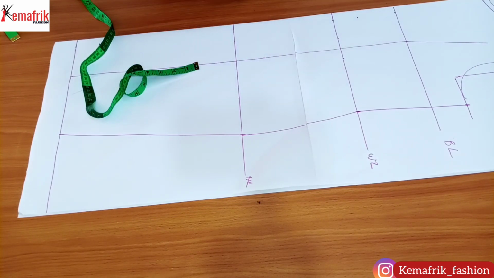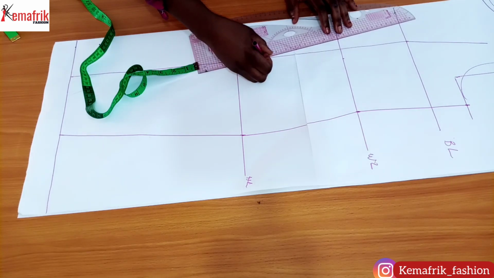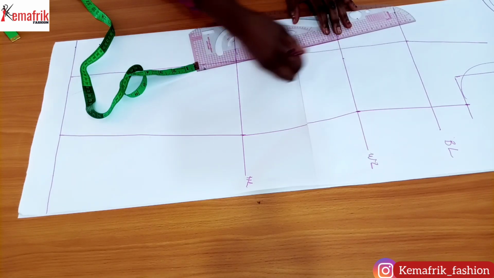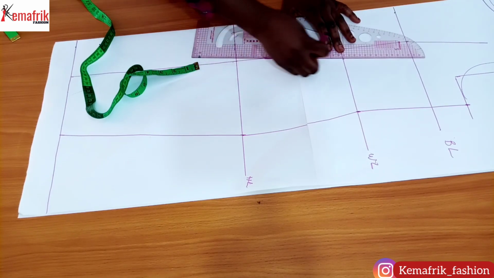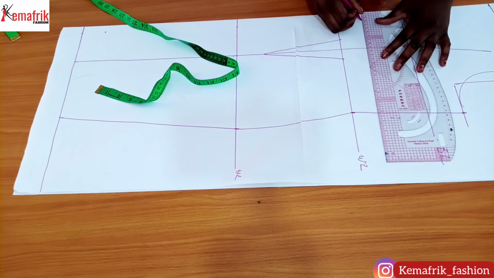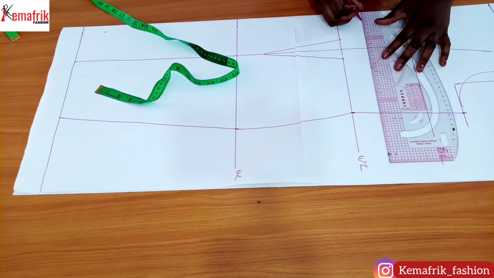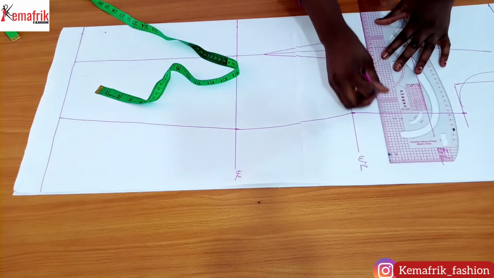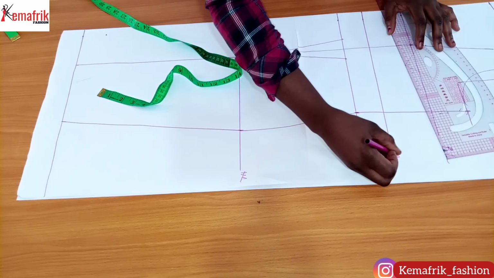So I decided to make use of a 2 inches wide dart. I already added that measurement to the waistline. So I connected the dart to the apex, that's the lower apex, and the apex is just 2 inches above the hip line. So at this point I realized I didn't add the underbust line.